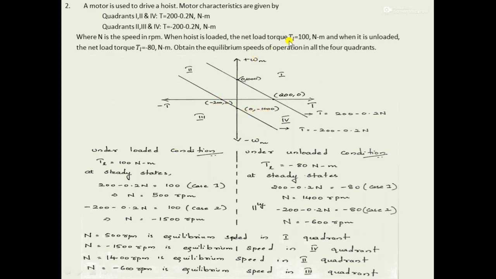Now let's consider the situation of the loaded case. Under loaded condition, the motor is loaded with a load torque of 100 Newton meter. As this point is indicating 200 Newton meter, the load torque will be coming somewhere around here, exactly the midpoint between this origin and this point. So you have to find out the speed corresponding to this point.